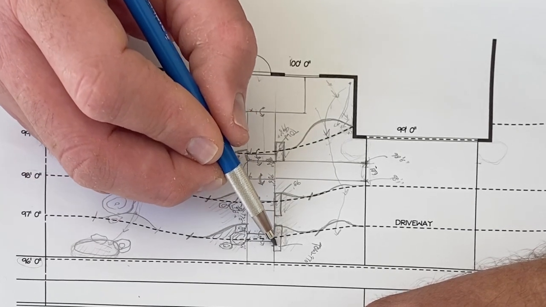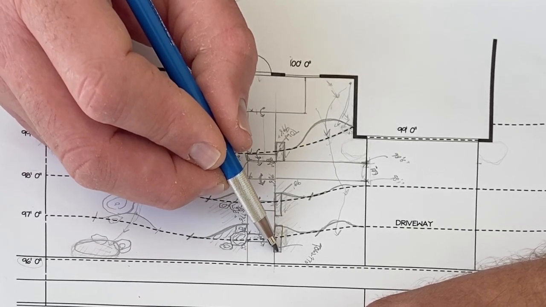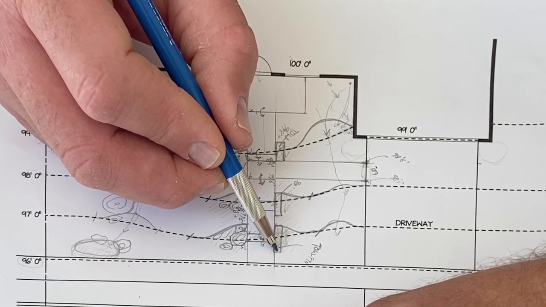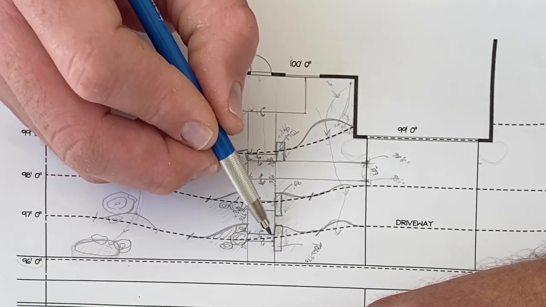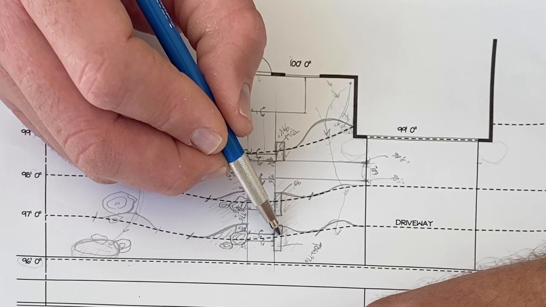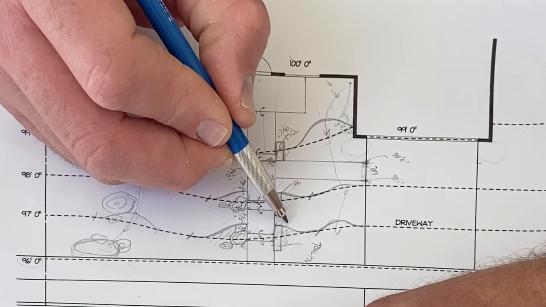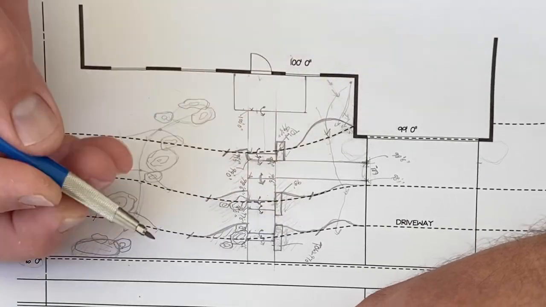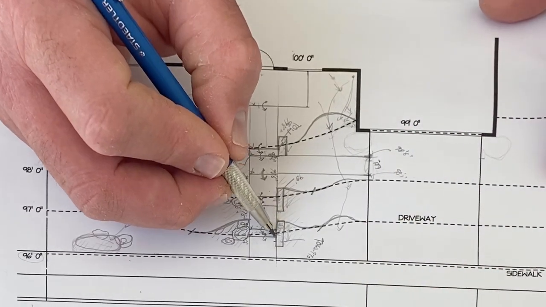But if we weren't to do any of these retaining walls or the boulders, then what we would end up with is exposed edge of step here. Okay, so you're going to see some exposed vertical facing on the side of these steps.